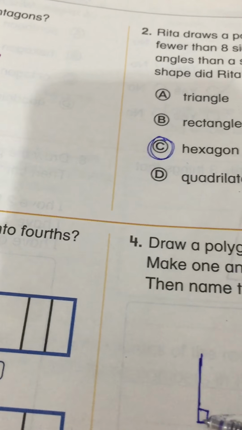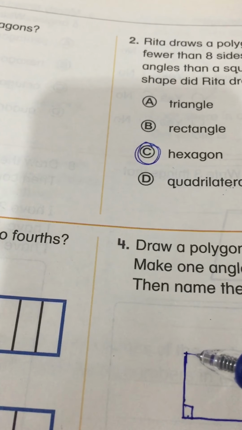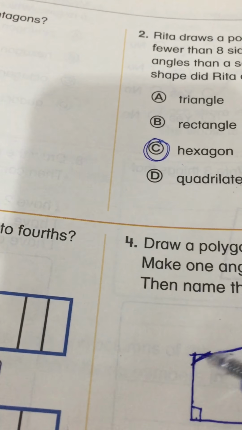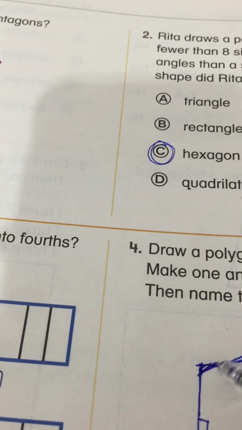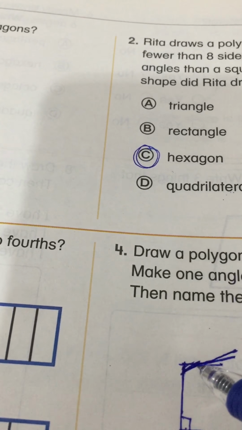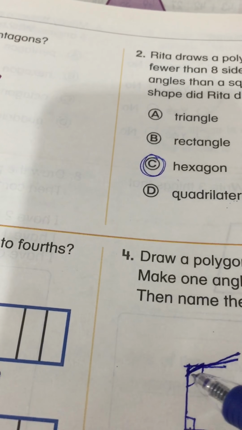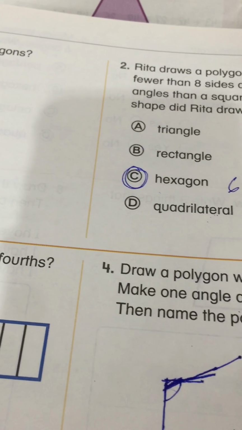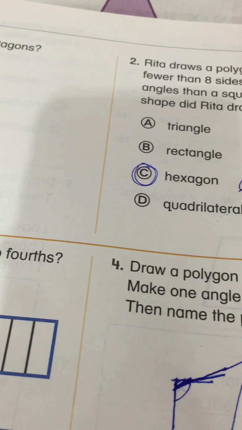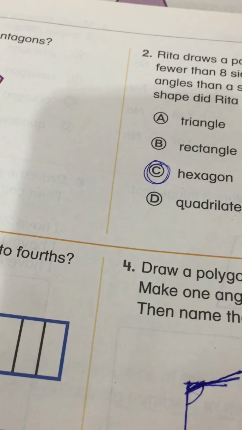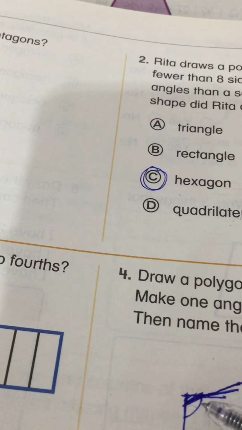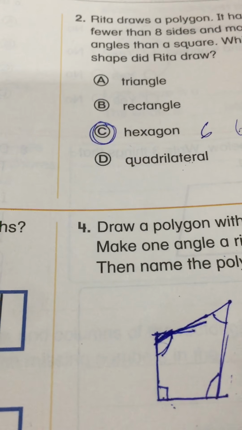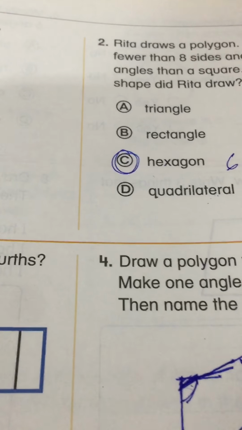So this is one angle, and I have to make maybe this way, go this way, because I don't want it to be a right angle. Then it could be like this. This is another angle, okay, and I can make this one. So this is not a right angle, this is not a right angle, this is not a right angle, but this one is a right angle. Then now I have 4 angles.